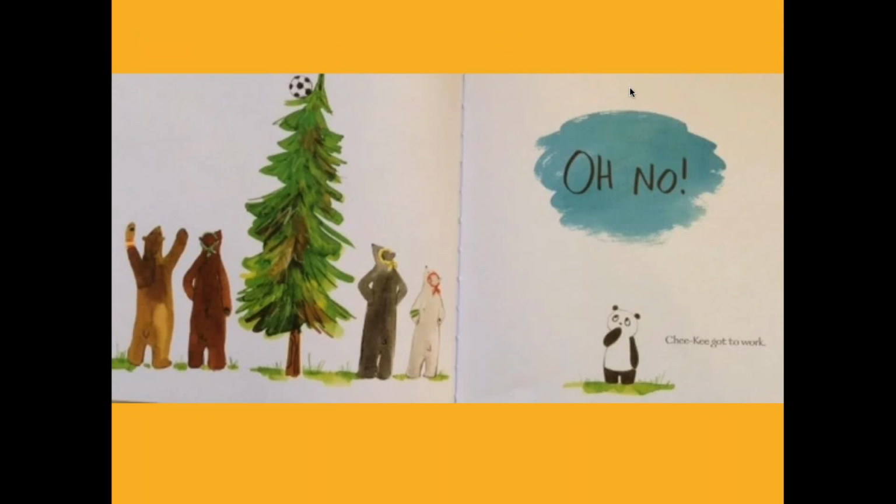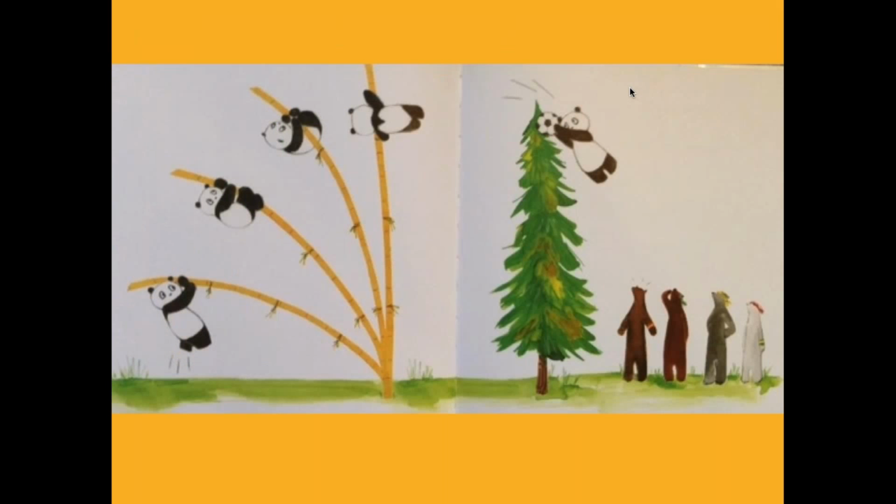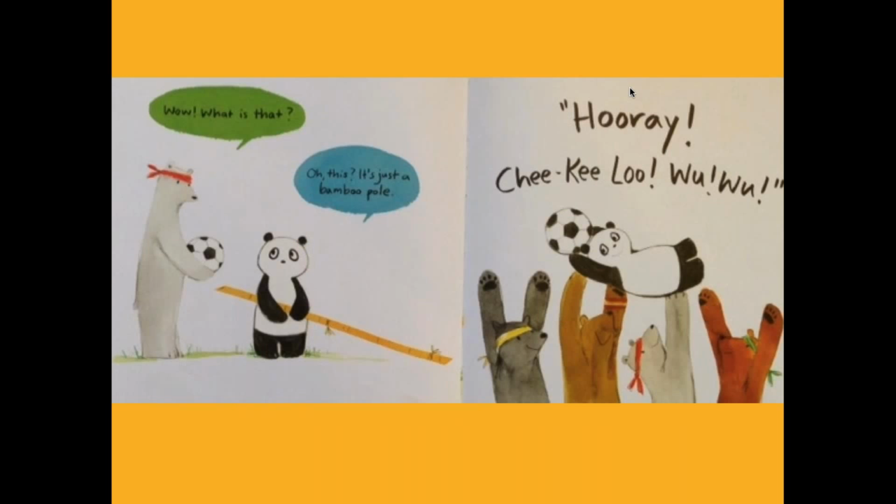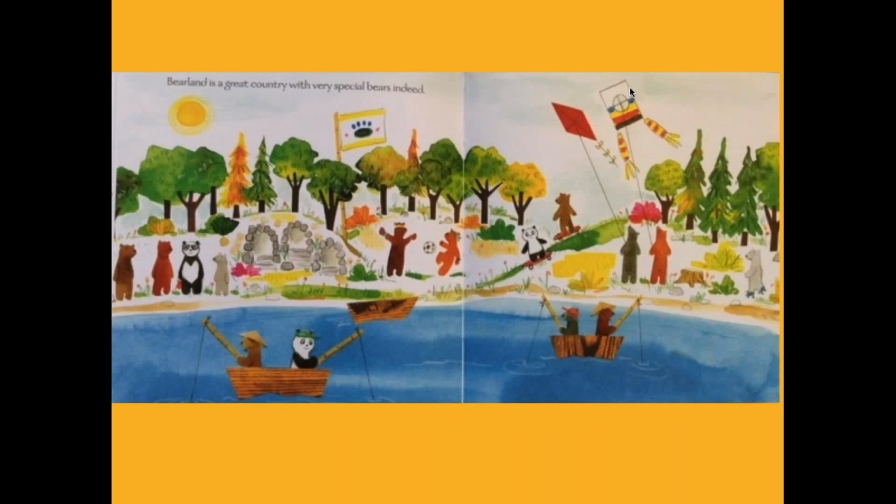Until one day, a catastrophe: a soccer ball is stuck in a fir tree, and Chi Ki got to work with his knowledge of bamboo and what it can do. There he catapults himself to the top of the tree and saves the ball. Hooray! Bearland is a great country with very special bears indeed. Finally, acceptance, integration into a new community.